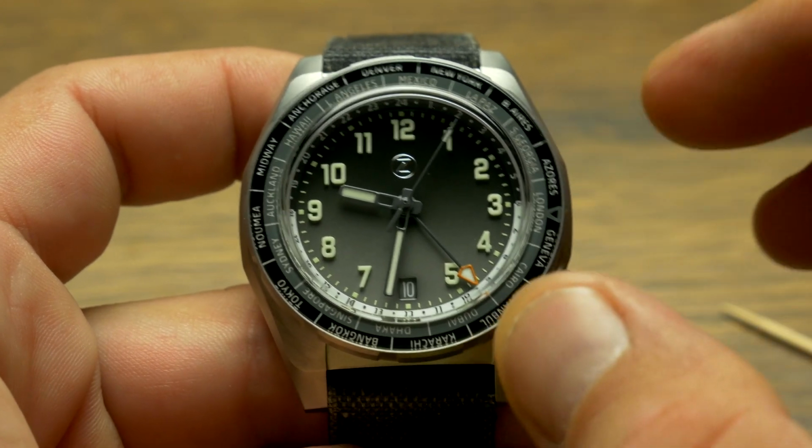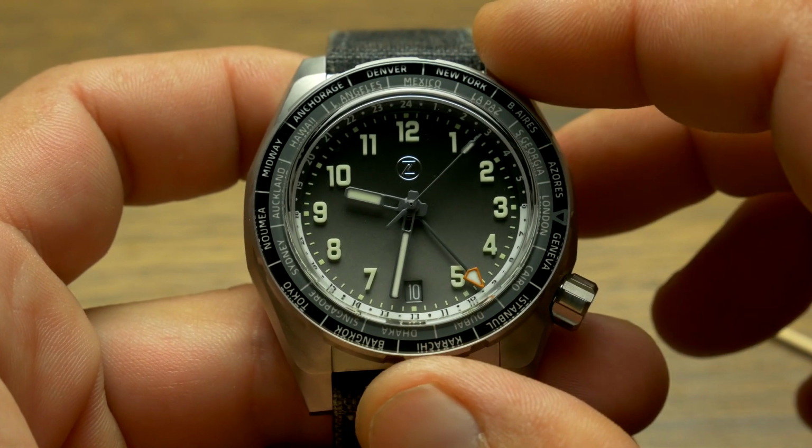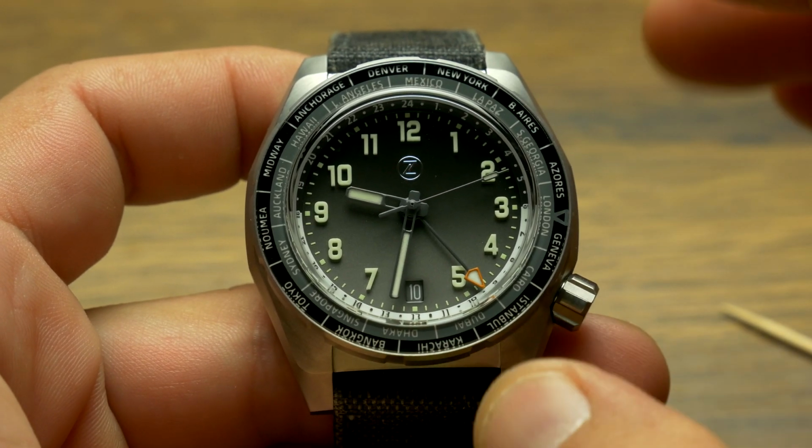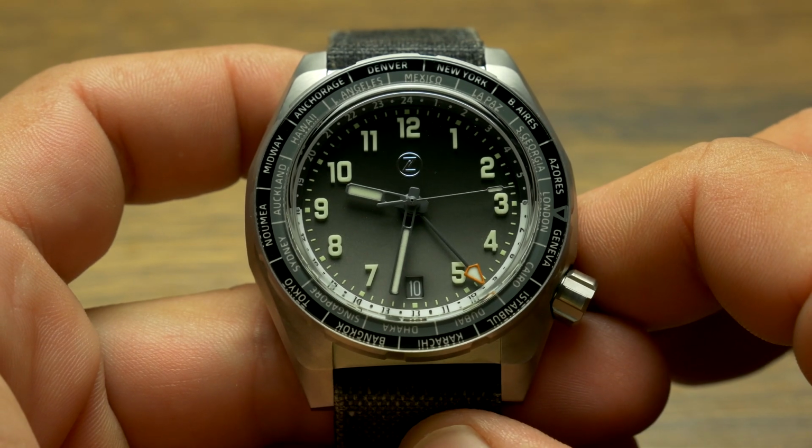Anyway, so that's it. A bit of an underdog kind of complication, but I personally love it because it's very simple and really powerful when you know how to use it.